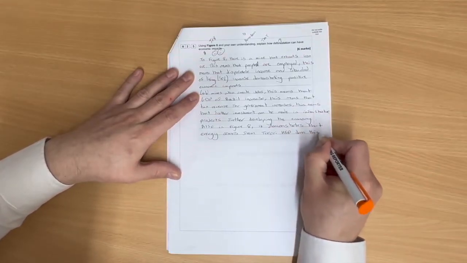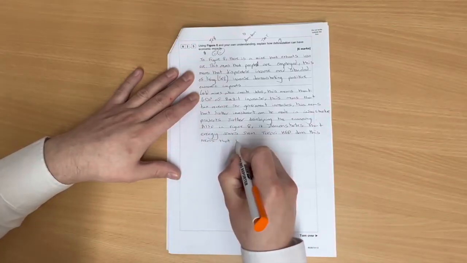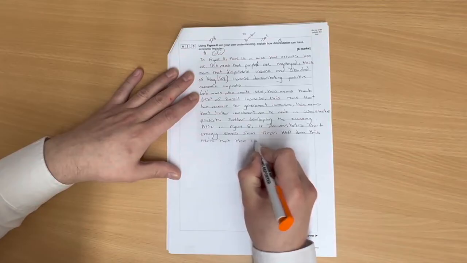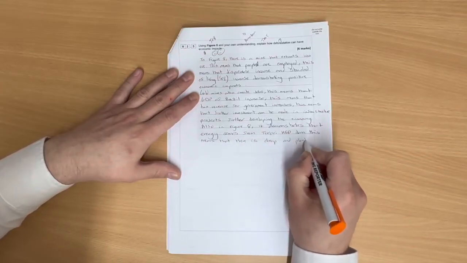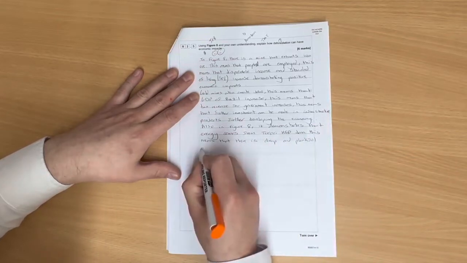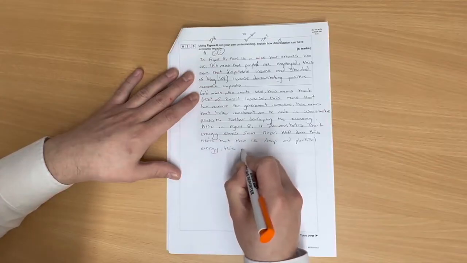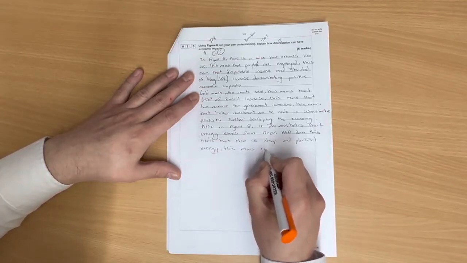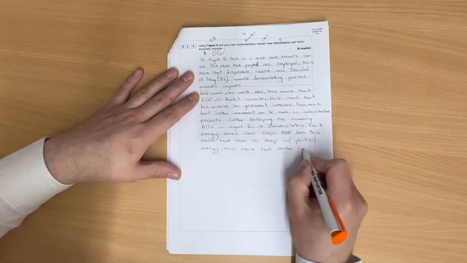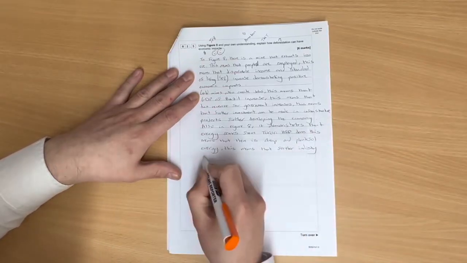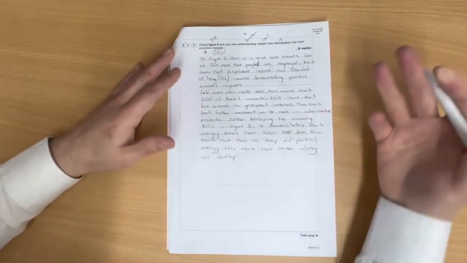This means that there is cheap and plentiful energy. This means that further industry can develop. Alright, we've got to keep an eye on the time.